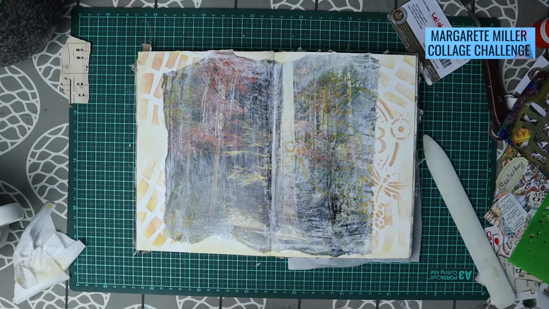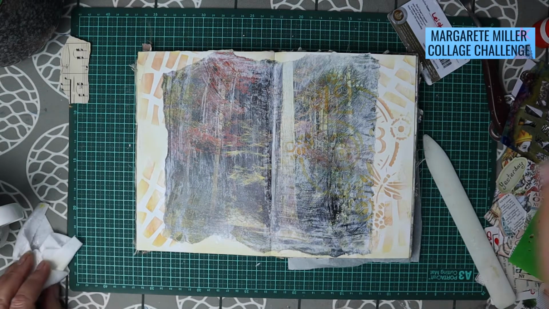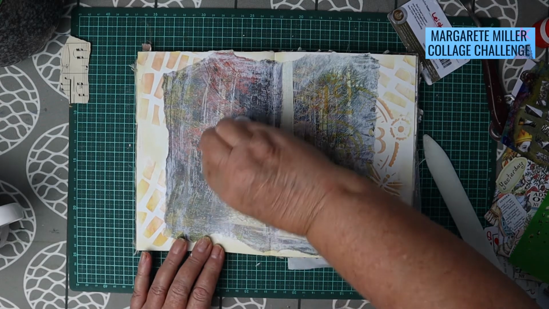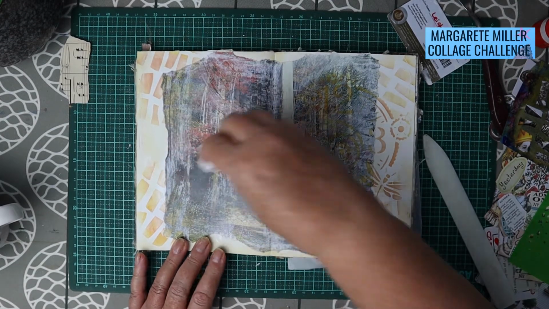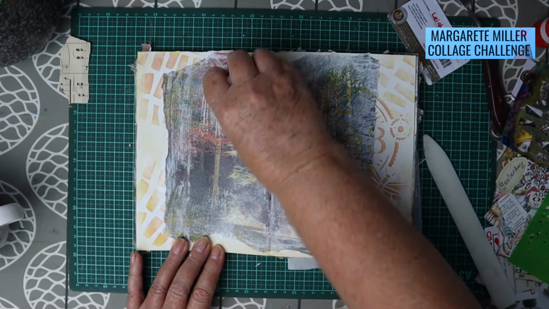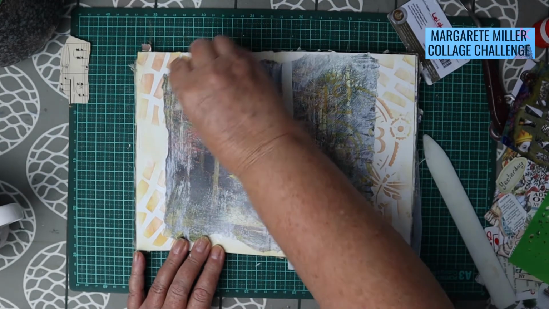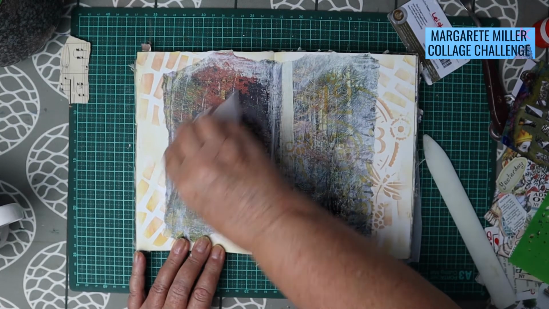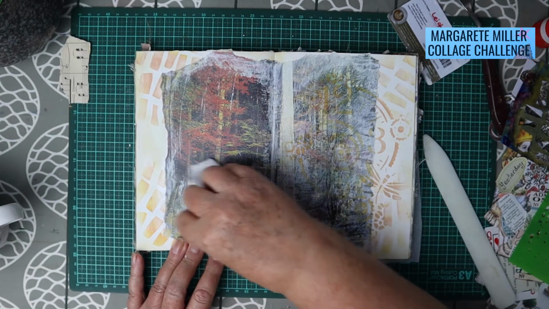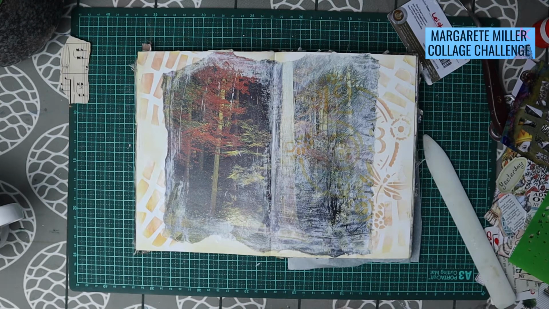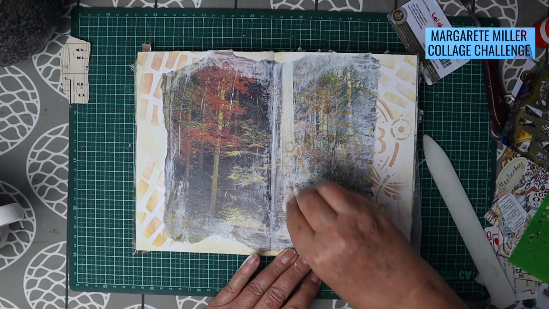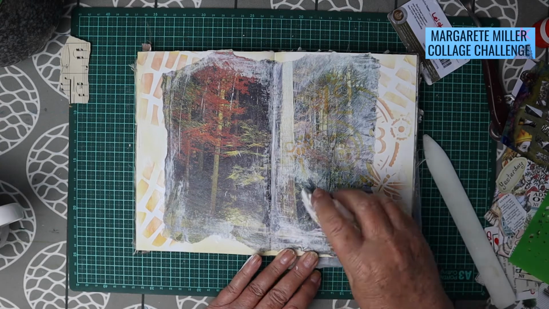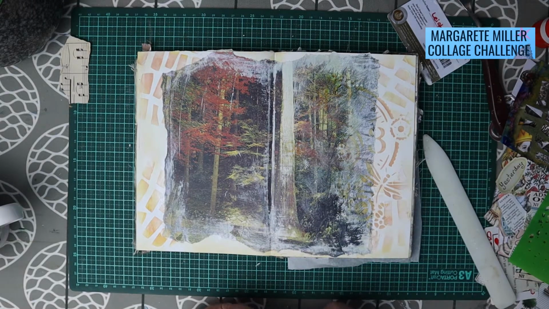Okay, so that's my base, but I still think that's a bit too white there. Let's see if I can rub some of that back. I want the forest to be seen, just not shiny, or, you know, taking over everything. This is probably going to rub off the ink. I think that will do for that little part there.